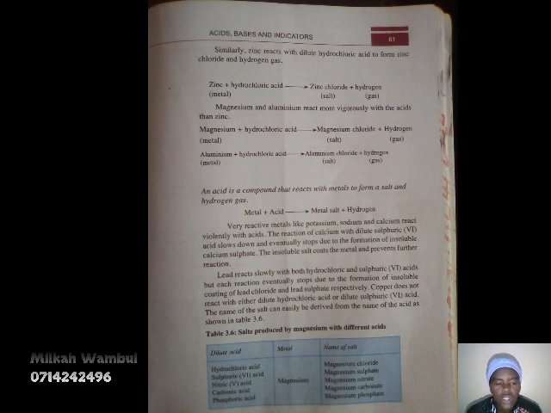Hydrochloric acid forms a chloride, sulfuric acid forms a sulfate, and nitric acid forms a nitrate. Carbonic acid forms a carbonate, and phosphoric acid forms a phosphate. If you react hydrochloric acid with magnesium metal, it gives you magnesium chloride, that is the salt, plus hydrogen gas.